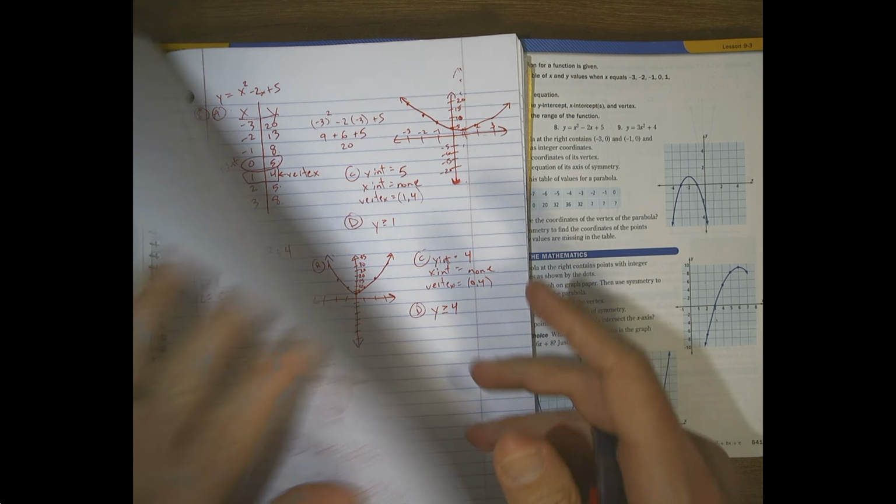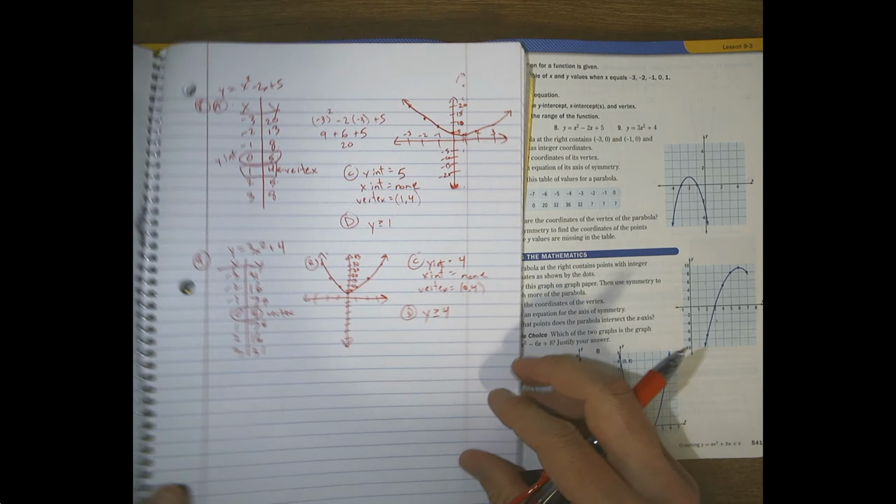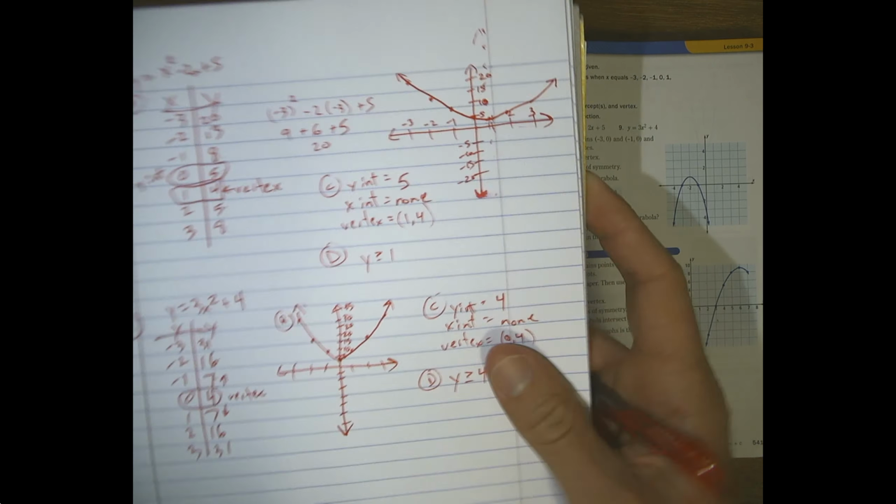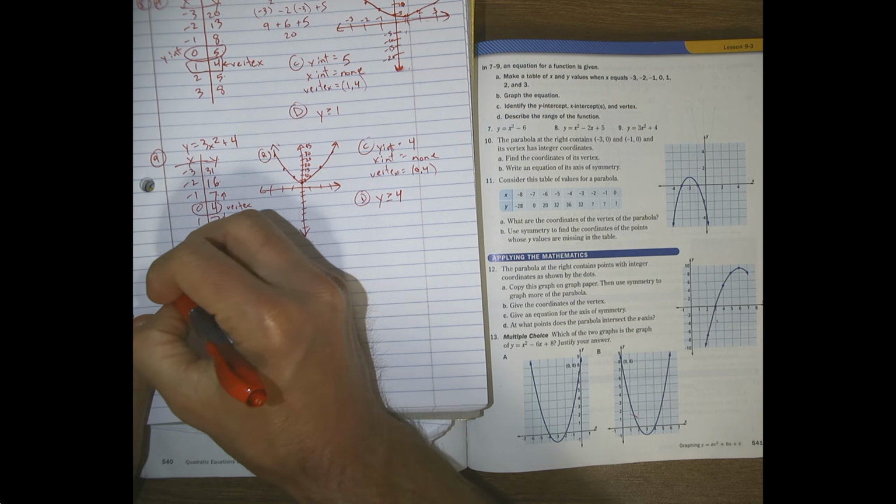All right, I'll double check our numbers here. Okay, we're going to 11, and then 13 to 17. So we are on number 10.